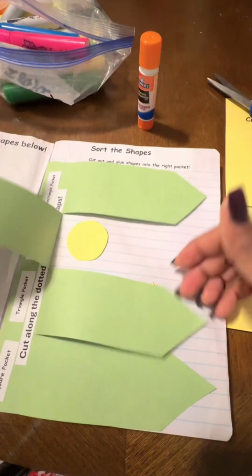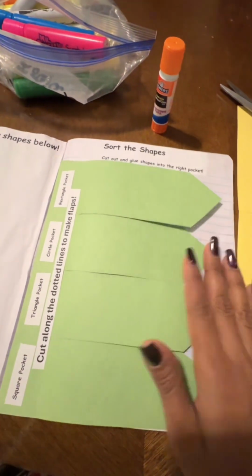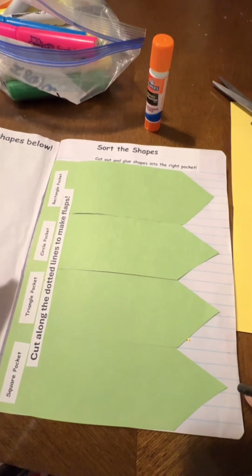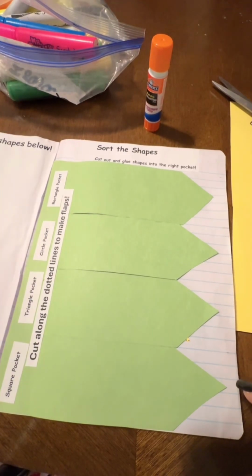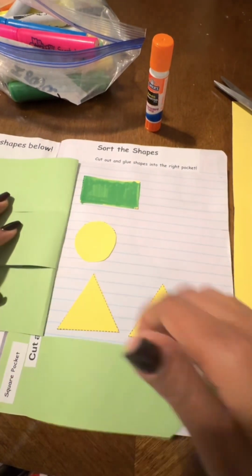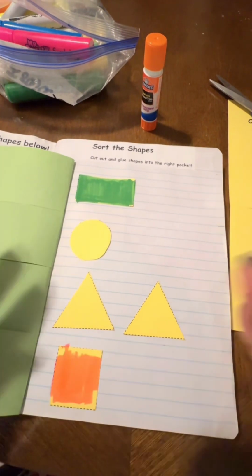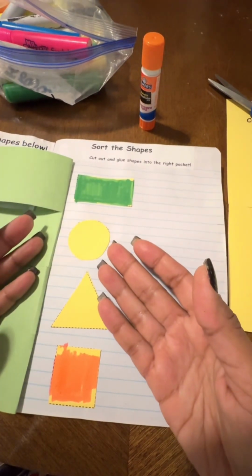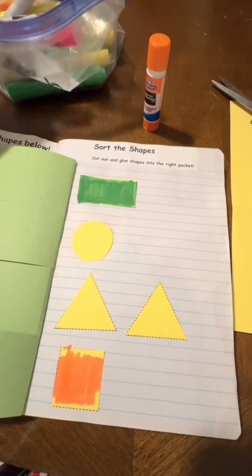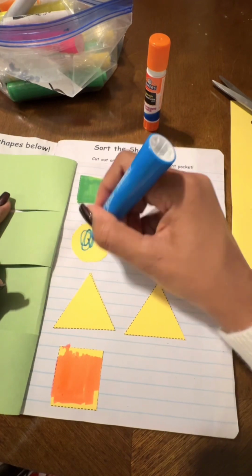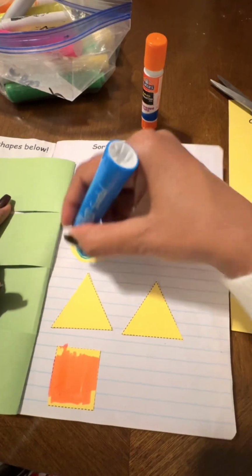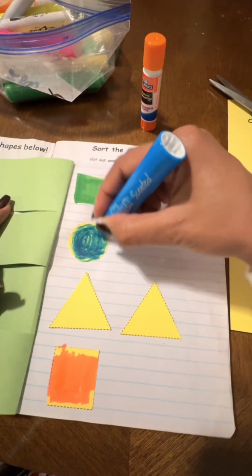Once they do that, they will be able to start pasting their cutouts of the shapes. They will see the square, the triangle, circle, and rectangle signs, and they will just flip the flaps and place the shapes where they go. Another step that they can do is color in the shapes, like the rectangle green, the square pink, the circle blue. So they will do this just to see the different shapes with different colors.